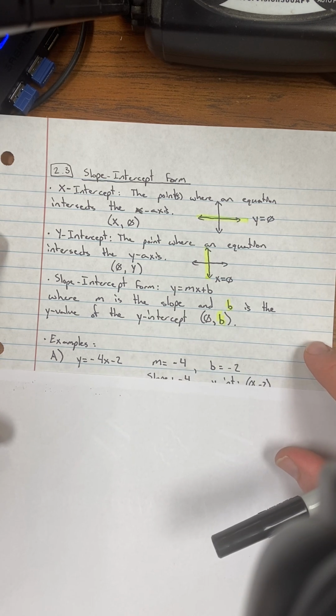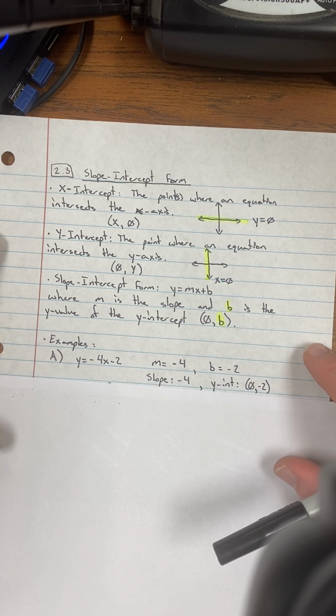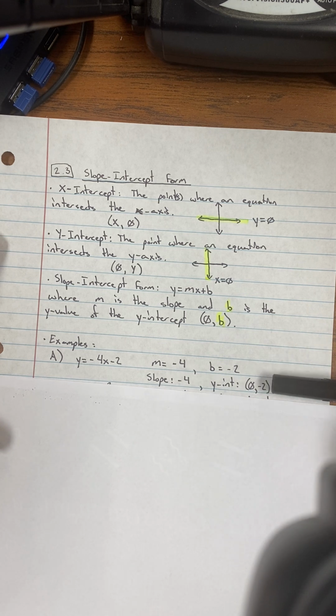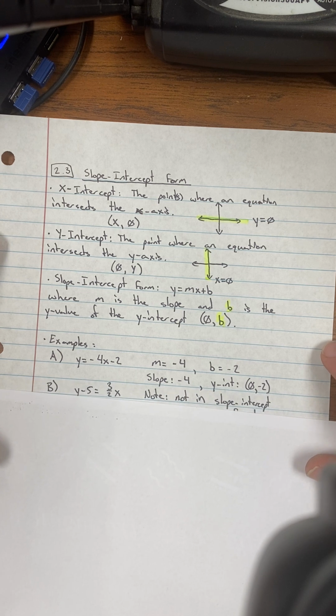So it's negative 2 here. Okay, and then to give more of an exact answer, our slope is negative 4, and our y-intercept, remember what I said? If you're going to tell me what the y-intercept is, you have to put the whole point. So you need to have a 0, negative 2 in your answer, okay? You can't just say b equals something. You got to give me the full answer.